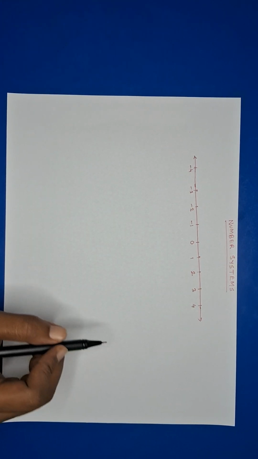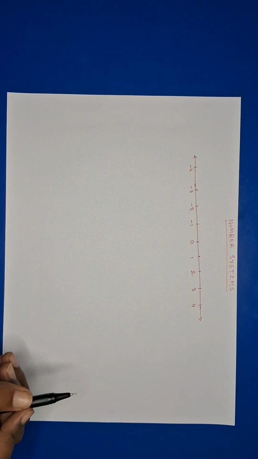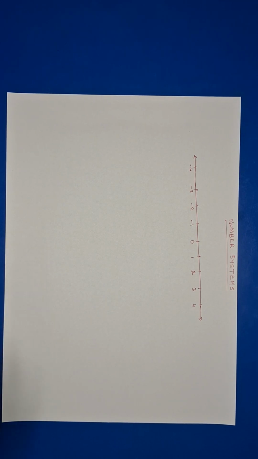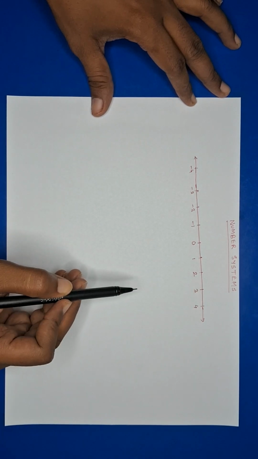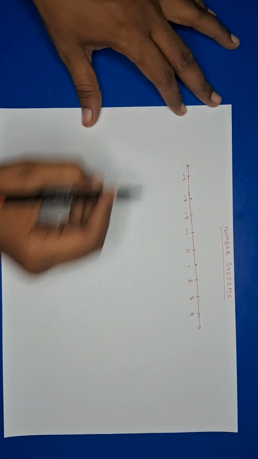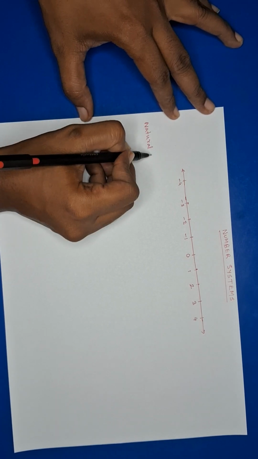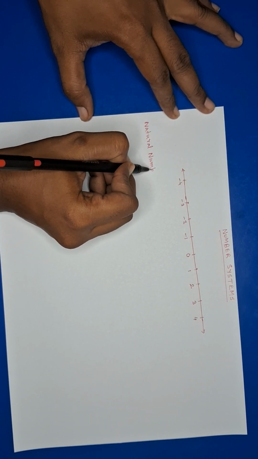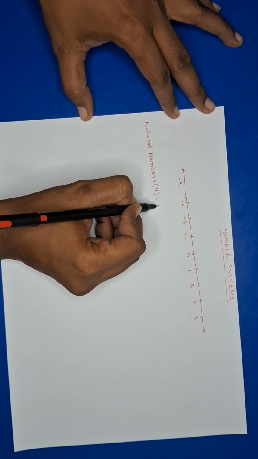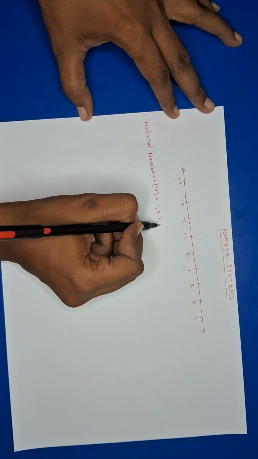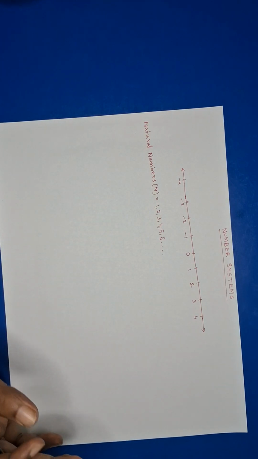Now, I am going to pick up some numbers like 1, 2, 3, 4, etc. In the number line, this can be shown here. And these numbers are called natural numbers, denoted by N. These are 1, 2, 3, 4, 5, 6, and so on. Total infinite numbers are there.